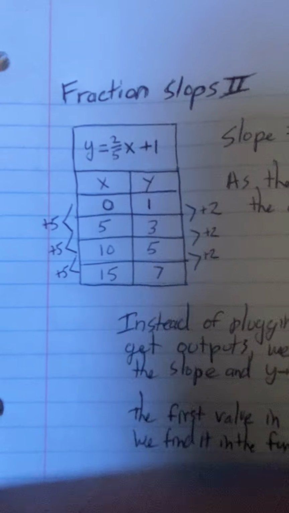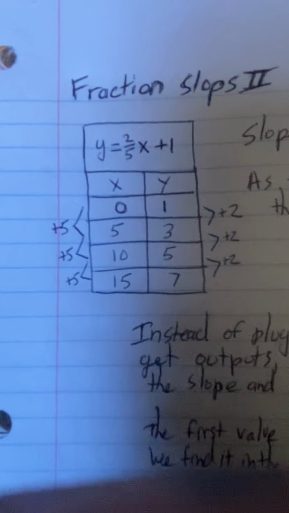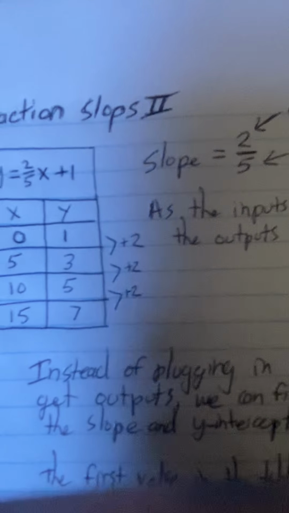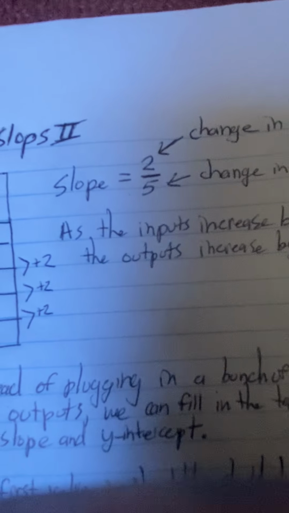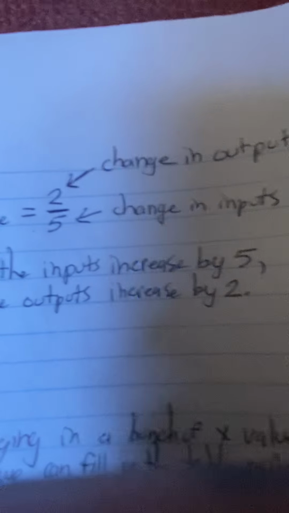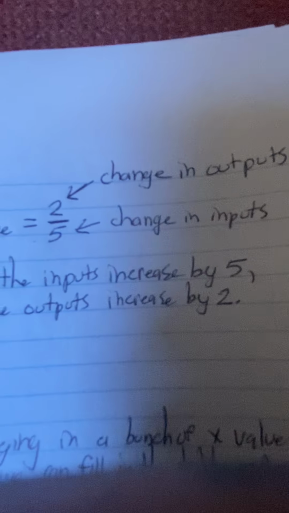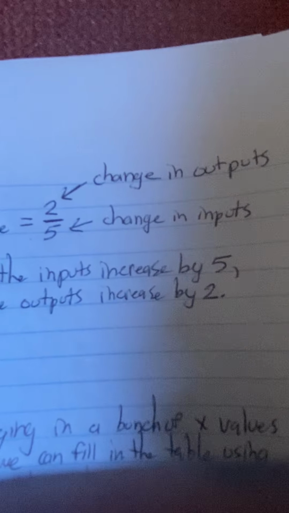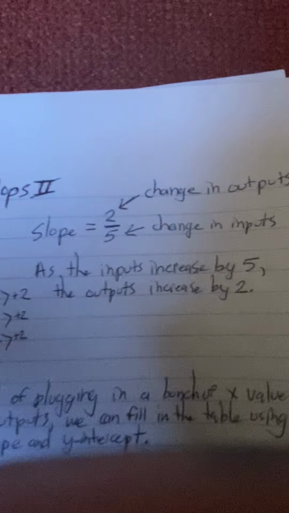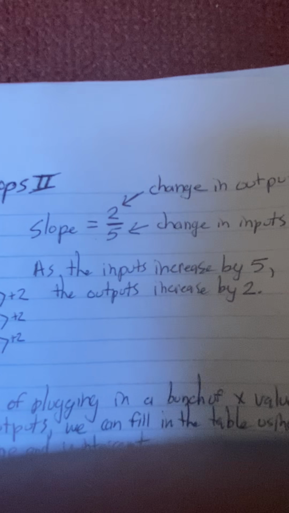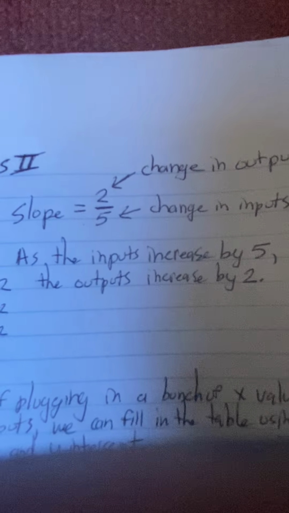So you're given a table that's blank with a function equation with a slope that's a fraction, okay? So this fraction slope is 2 over 5. The 2 is the change in outputs. The 5 is the change in inputs. So the numerator is always change of outputs. Denominator is always change in inputs. So we can write this as the inputs increase by 5, the outputs increase by 2.